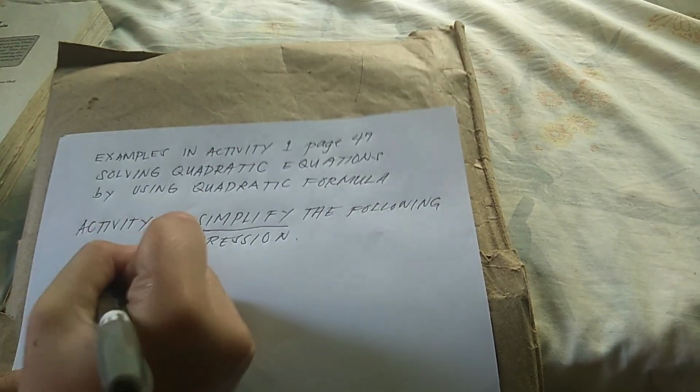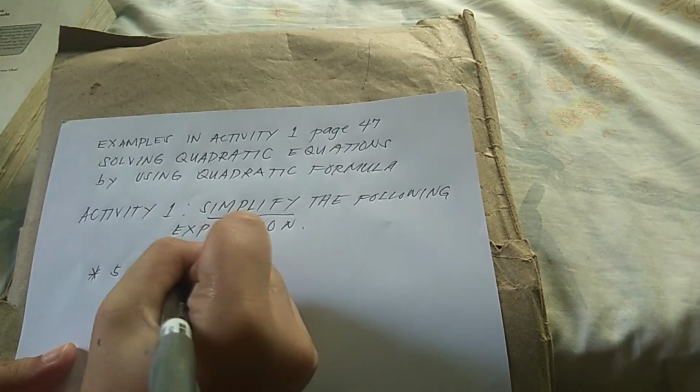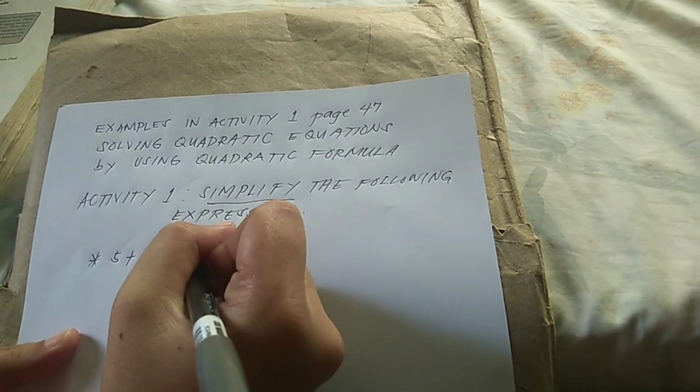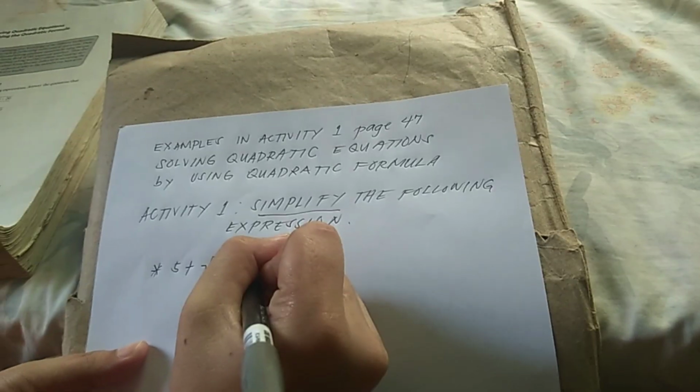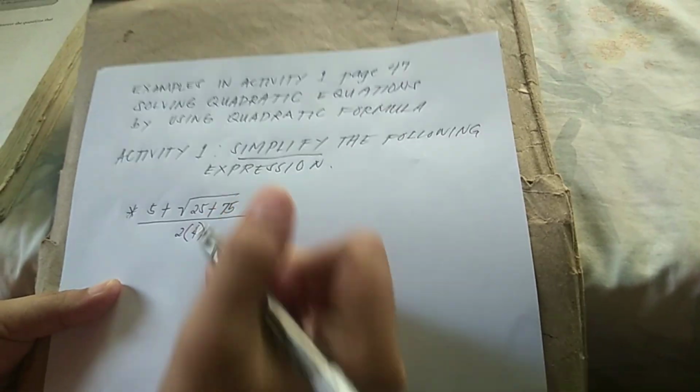Example: 5 plus the square root of 25 plus 75, divided by 2 times 4.